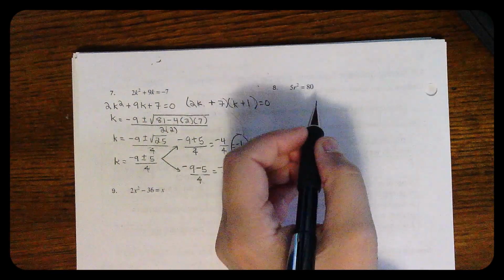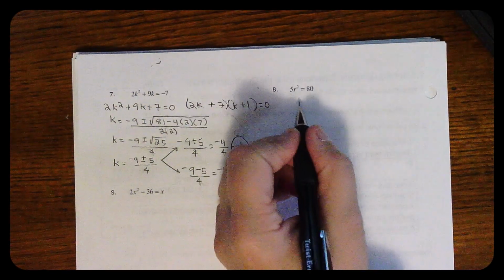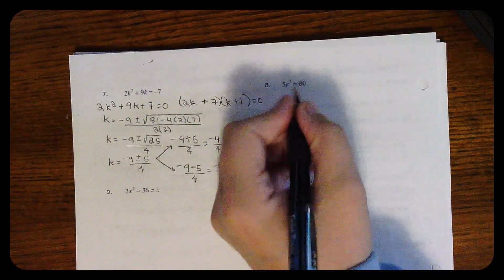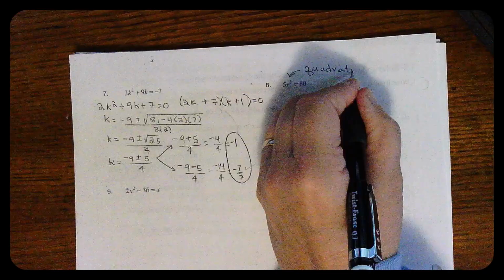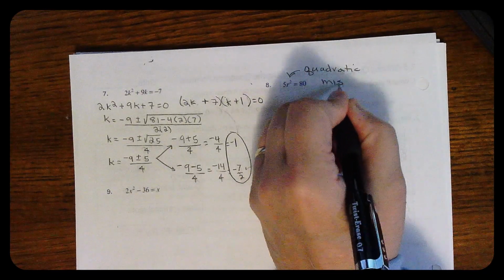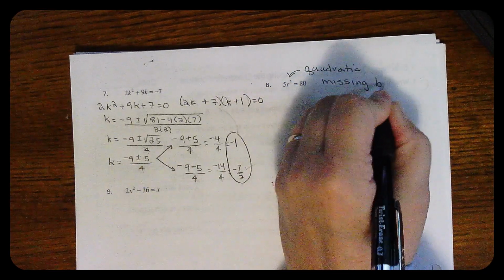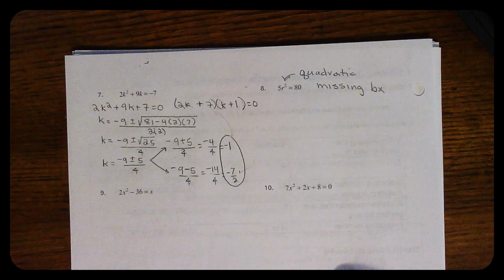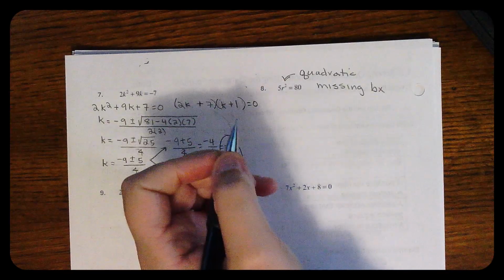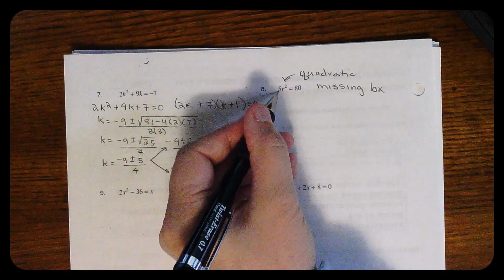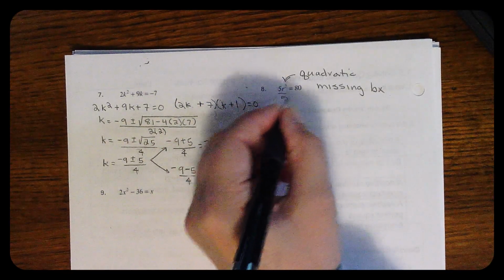Let's keep going. Let's go ahead and keep it rolling here. I'll do this one with you. Just notice that this is still quadratic, but it's missing the bx term. So you only have one x. So I wouldn't use the quadratic formula here. I would just use traditional algebra. How do you undo multiplication of 5? Well, you divide by 5.